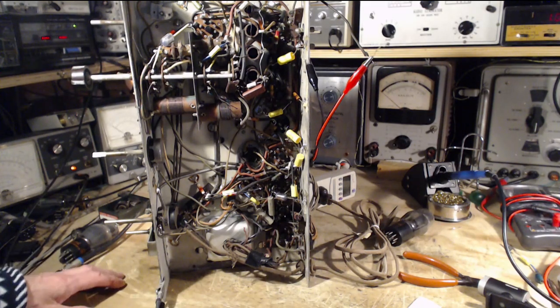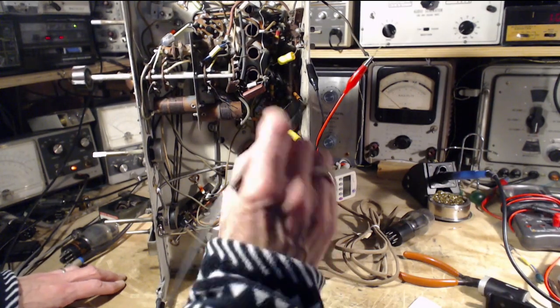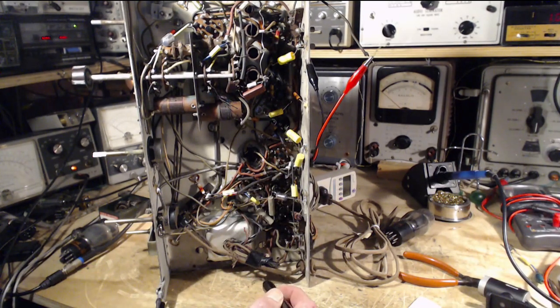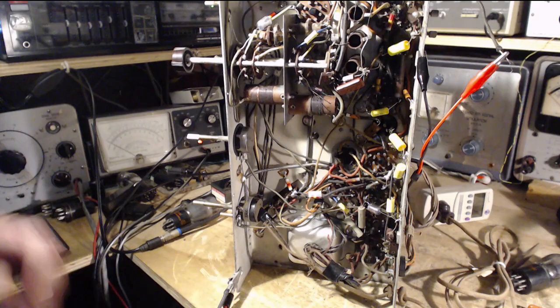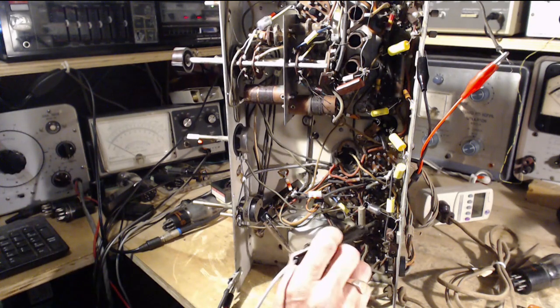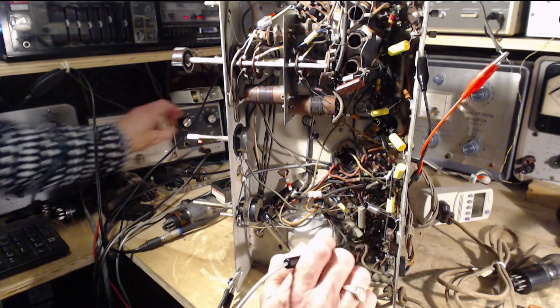Between the last video clip and this one, I've done all kinds of stuff, been out to the store. Now we're going to look at that meter. That voltage is the bias.